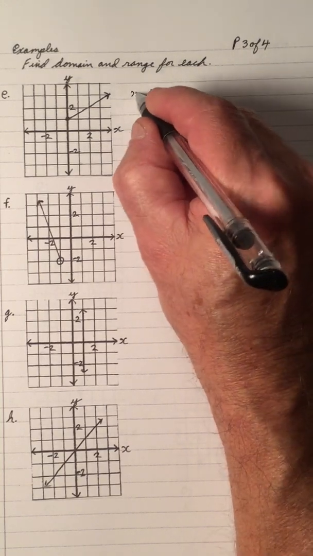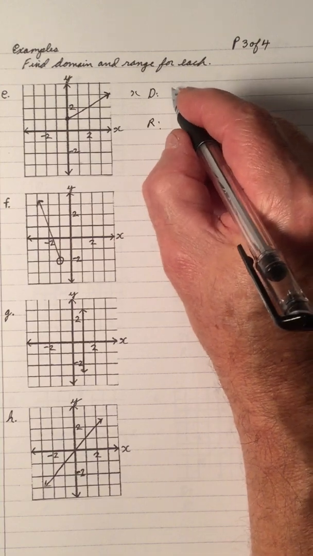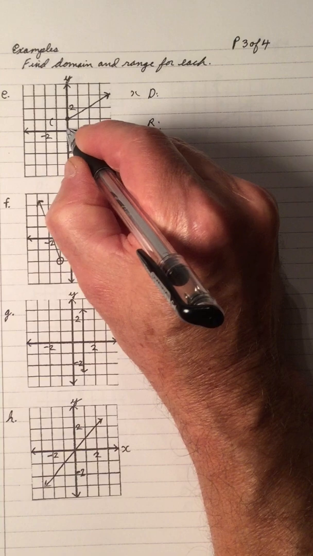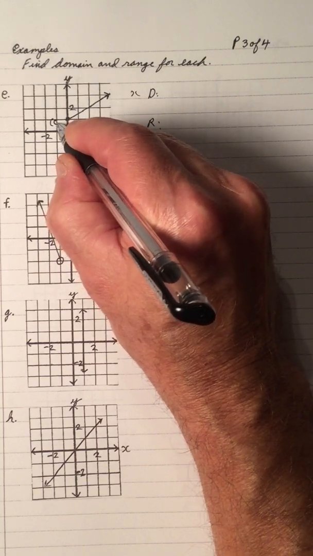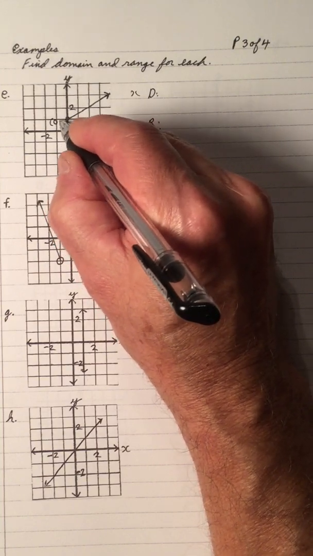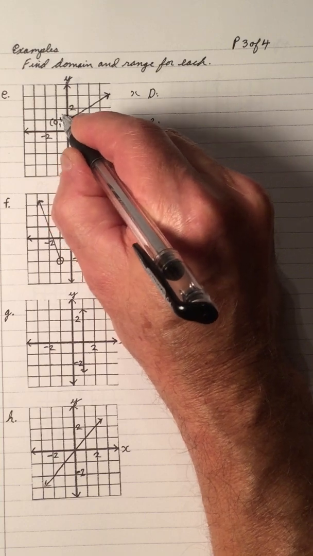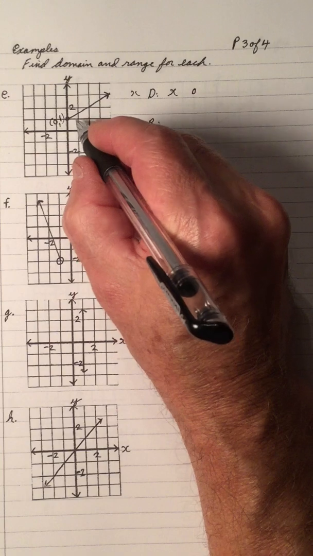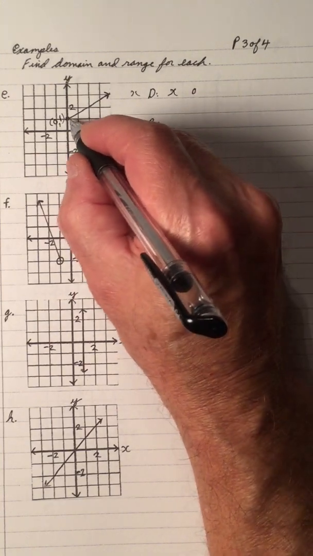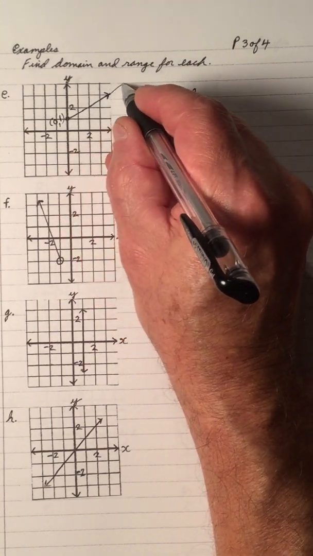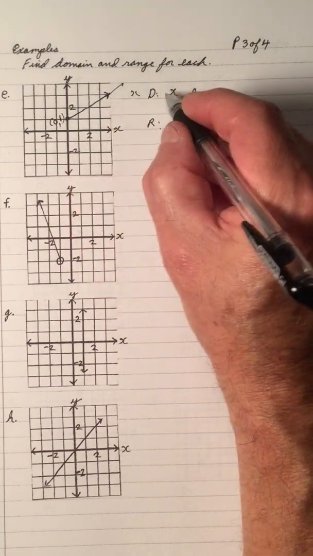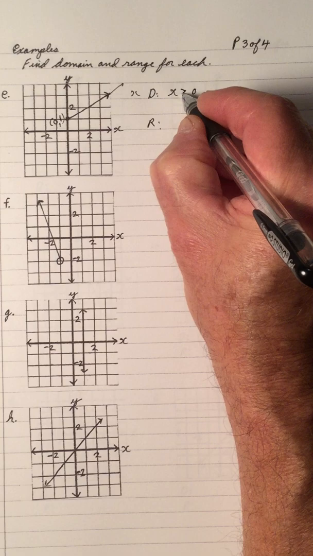The domain are the x values, and so the x values, this point right here, x is 0 and y is 1. So the x values start off at 0, and the x is going to the right. As you draw this line, the x values are going out this way, so the x's are greater than 0.